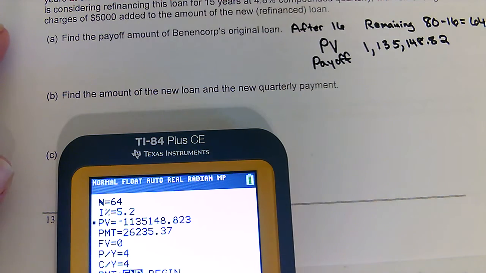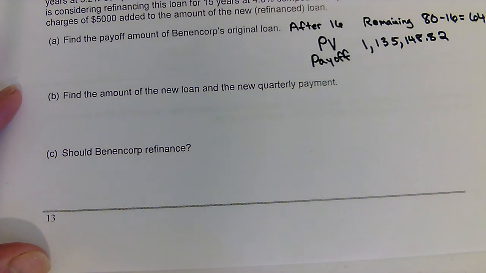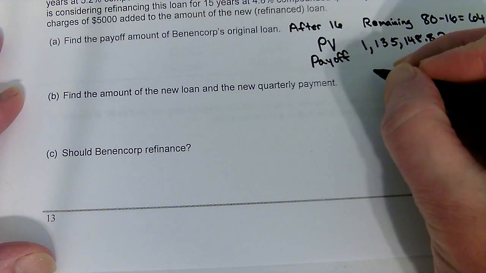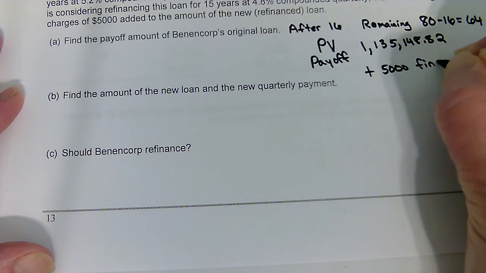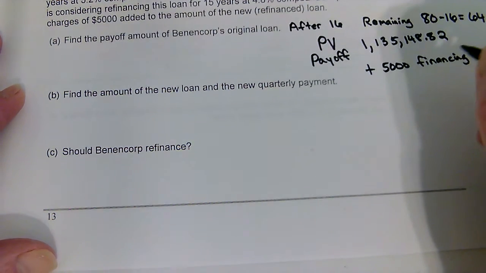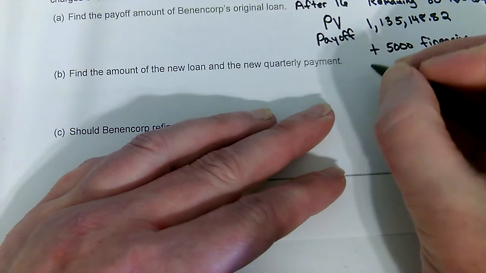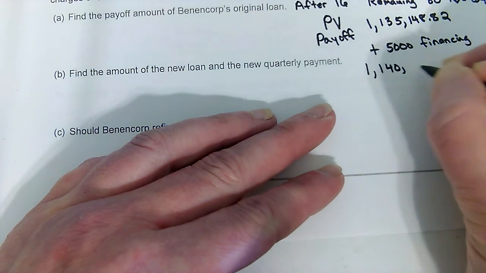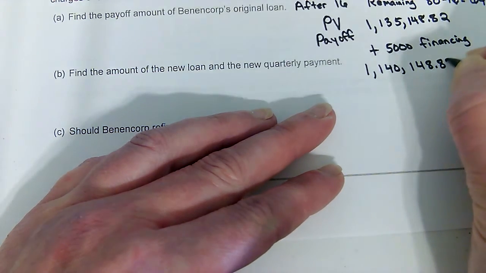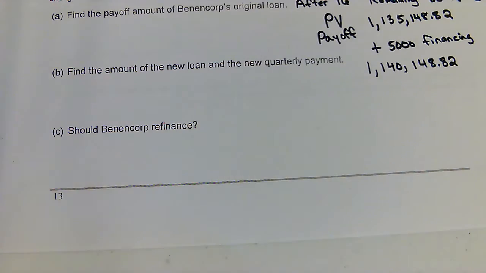Find the amount of the new loan and the new quarterly payment. So we've got the unpaid balance plus the financing charge. So plus $5,000 for financing means that we are going to be financing how much? Well, that would be $1,140,148.82, and we want to know what the payment would be.